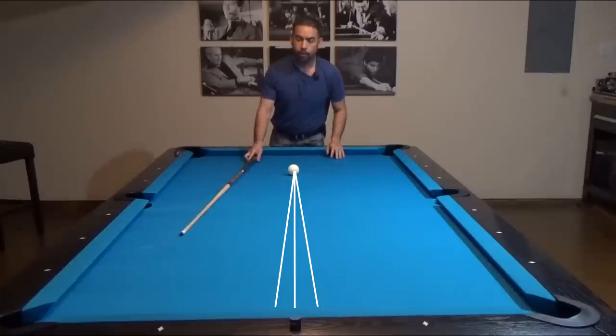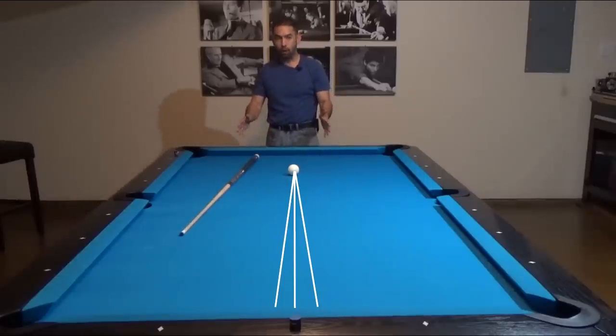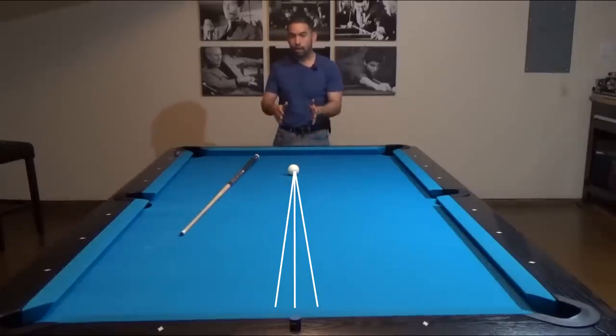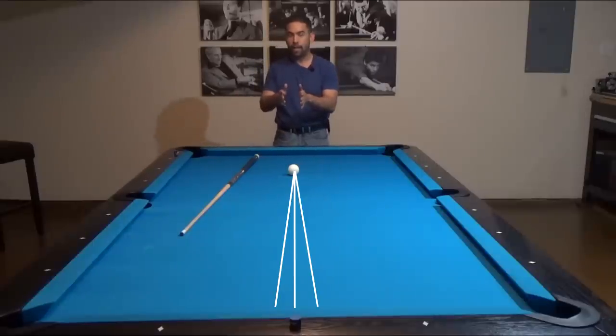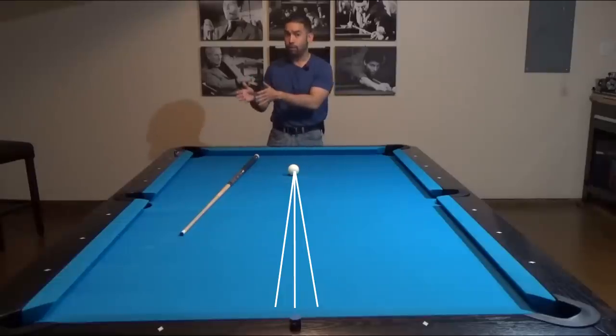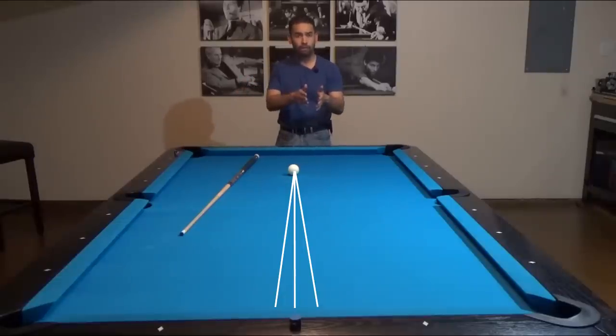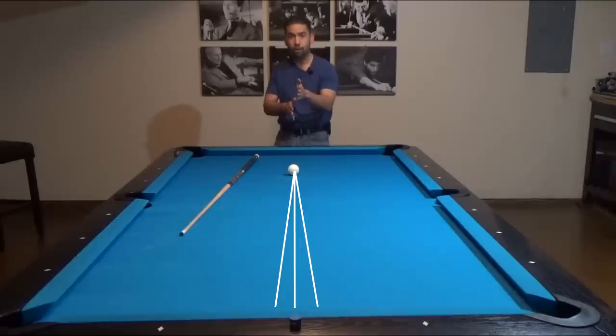So remember that whenever we're going to apply front hand English, the amount of English that you put on one side, you have to change your line of aim until that same amount of English on the left side is actually lined up with your target. In this example here, I used 1 tip of right English, so I changed my line of aim until 1 tip of left English was actually lined up with my target, and then vice versa.